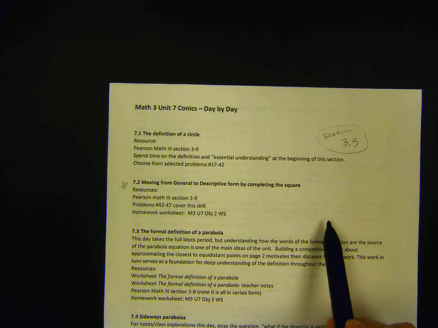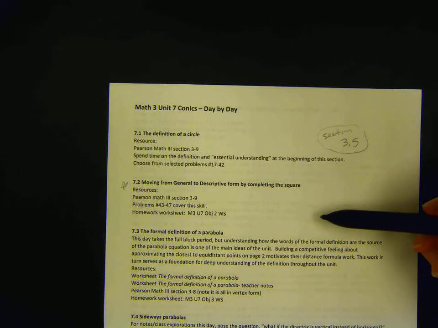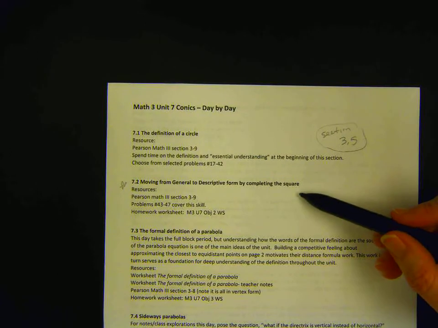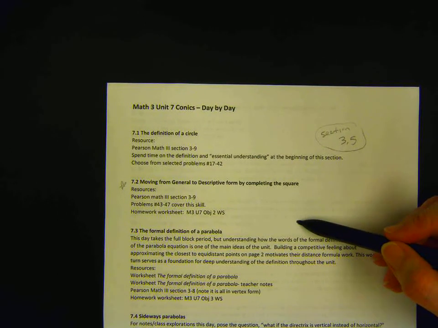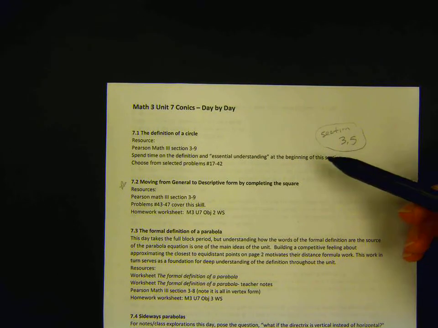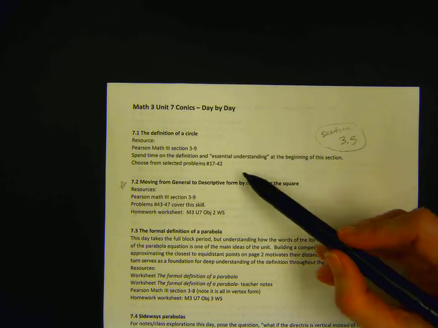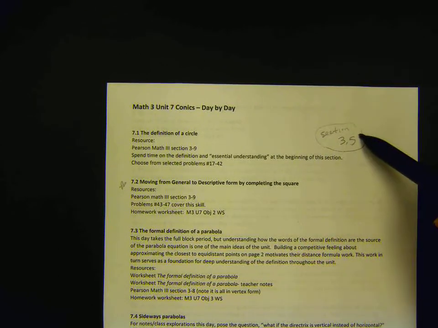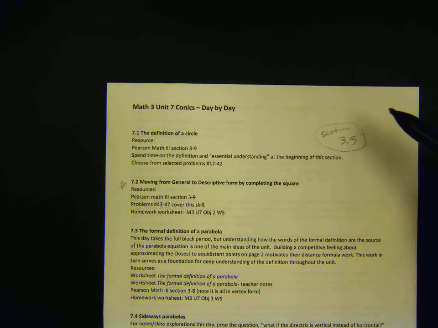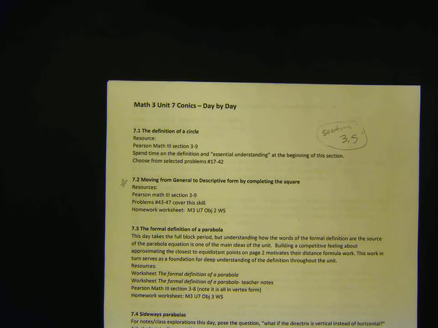Different sites are looking at different things, so some of them will do all the completing the square on this day. And some of them will do maybe just the start of completing the square in this assignment, potentially picking, besides some of these problems, picking some problems from 3.5 to begin just the idea of completing the square. So that's there. Let me show you what 7.2 would look like, that worksheet.